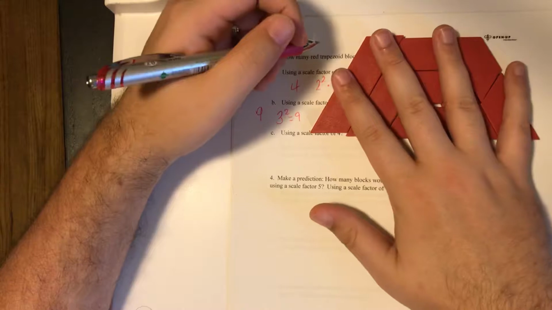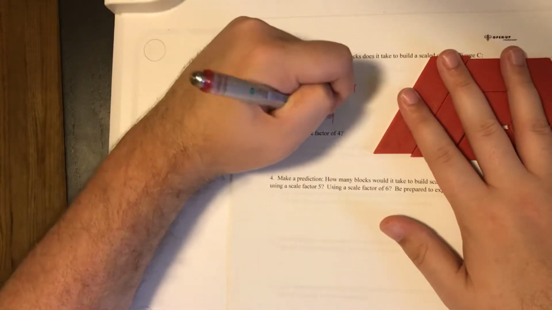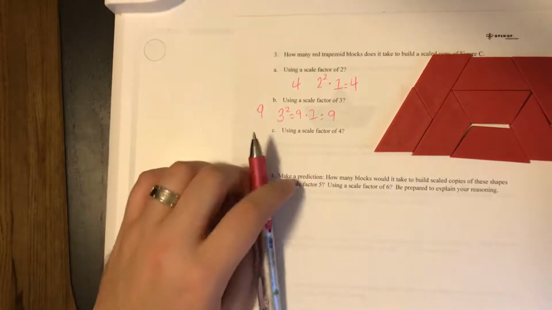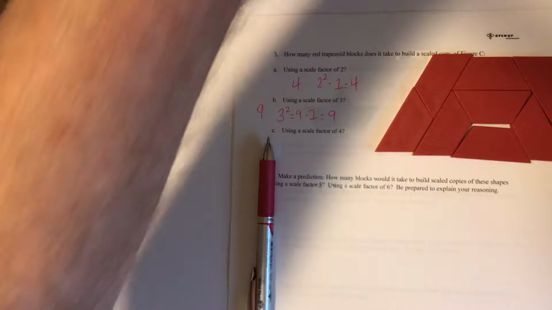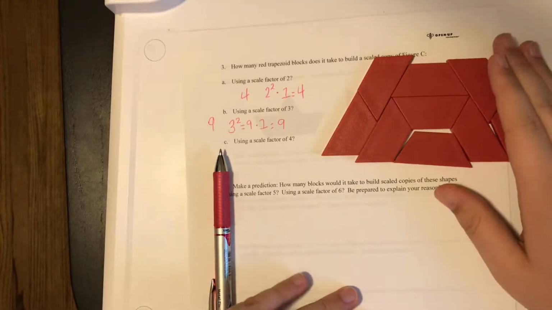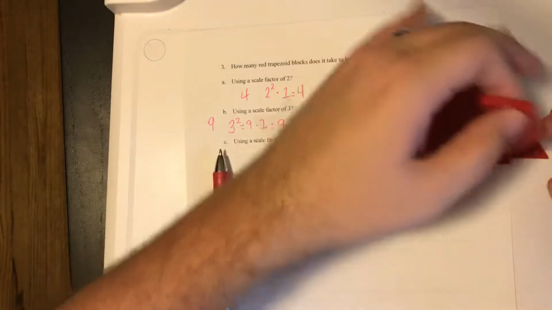And if we multiply that by the original one that we had, that tells us our new area, which is 9, right? And then a scale factor of 4. So what we're going to do is continue building around this shape here. I apologize, it's getting a little lost off to the side there. I'm going to scoot it in a little bit. So I'm going to build a scale factor of 4.